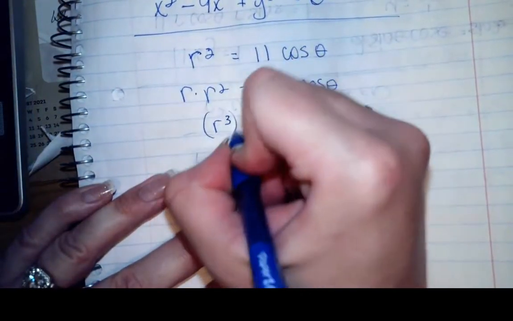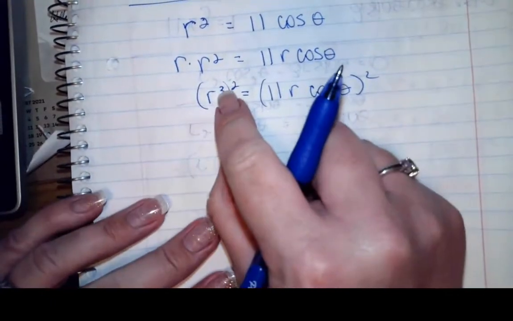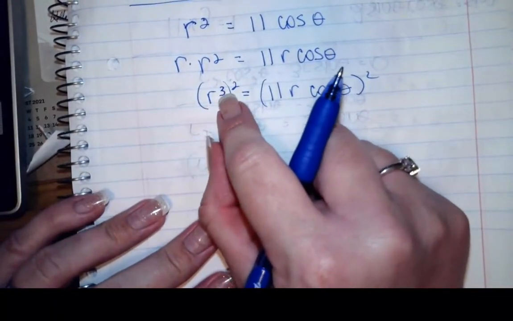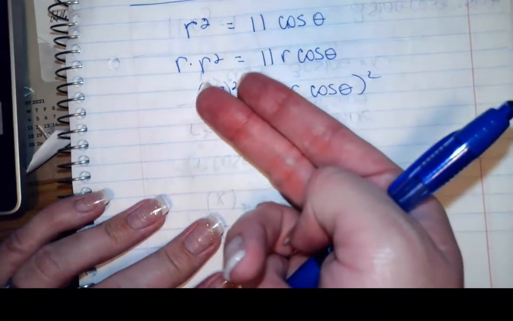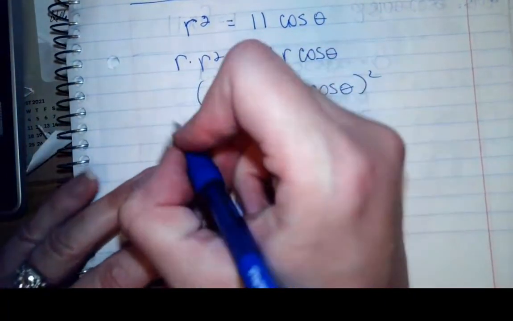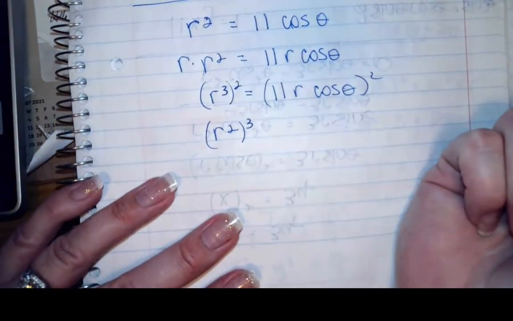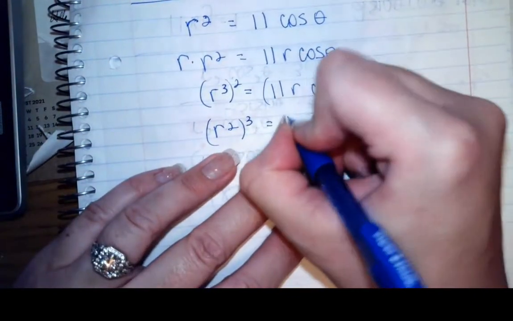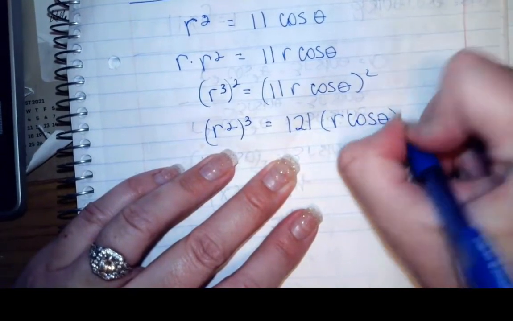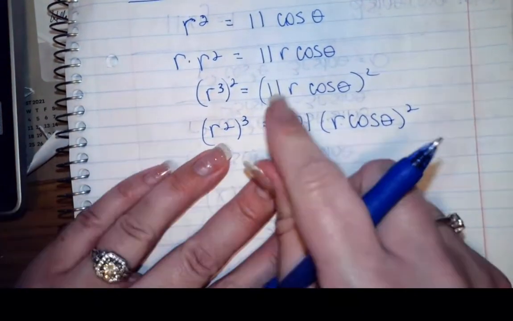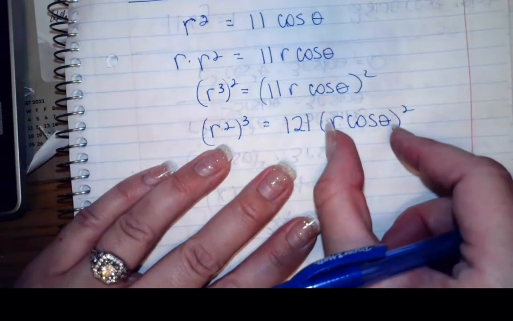Okay, so again, this is another strategy. If I square both sides, now I'm going to flip-flop this. Remember that this is r to the 6th, but I can invert these two exponents. So really and truly, this is going to be an r squared to the third. Okay, and this is going to be a 121 r cosine theta squared. So square your 11, square your r, square your cosine. Well, now I know that this is x.